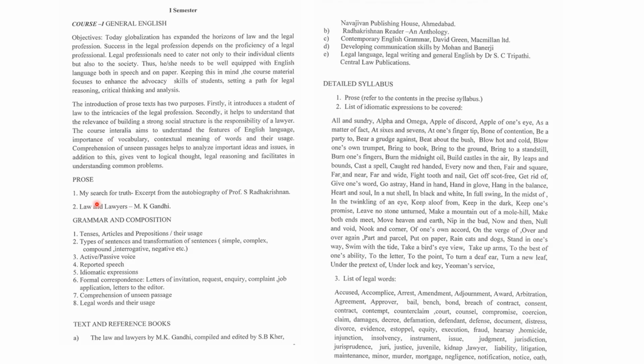The same way, here you don't have a specific lesson made by any author. You're given a book written by a certain author. One is My Search for Truth, written by Radhakrishnan, and then The Law and the Lawyers by M.K. Gandhi. So you can buy these books, these are available online. And coming to the second part, which is grammar and composition.